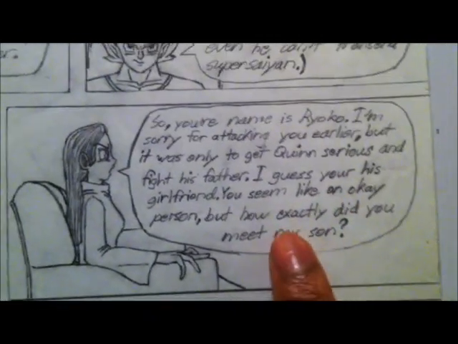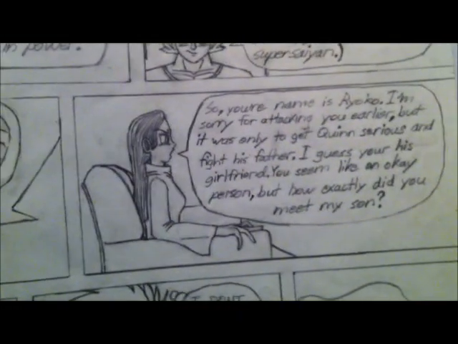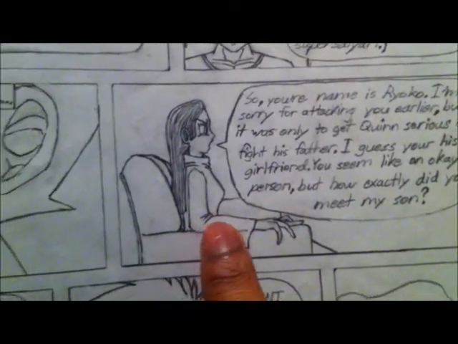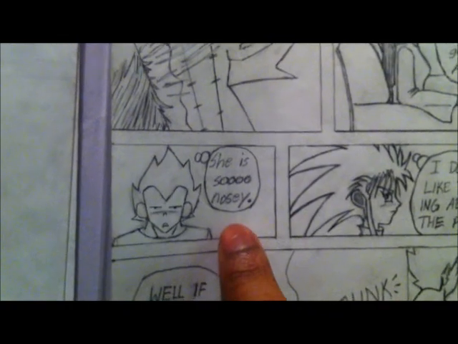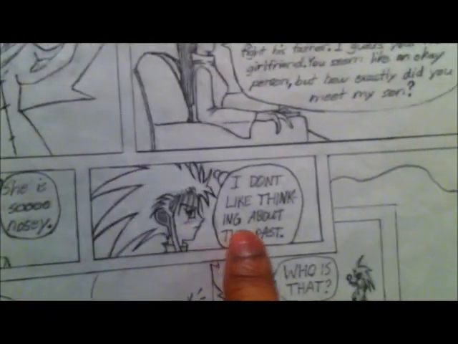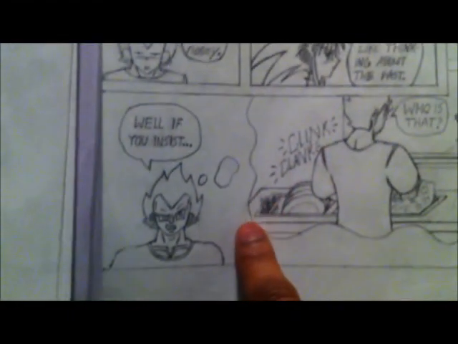Then you have some dialogue. That's actually my mom. Her name is Mako. And my character having a reaction towards the dialogue.